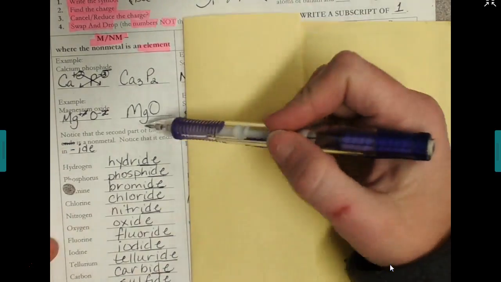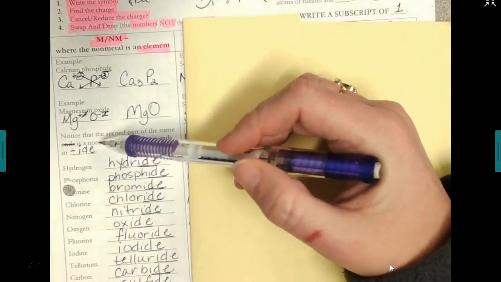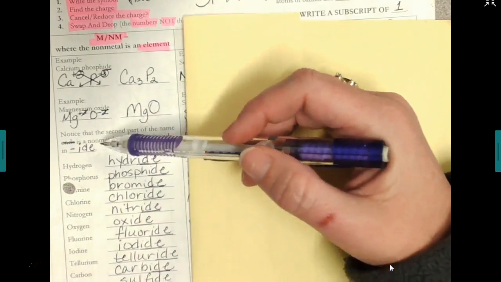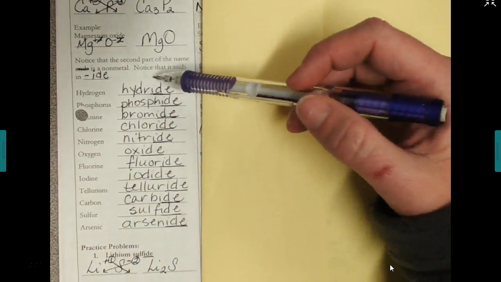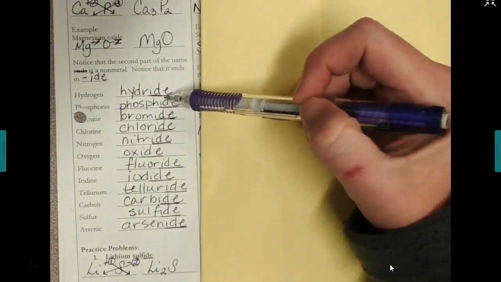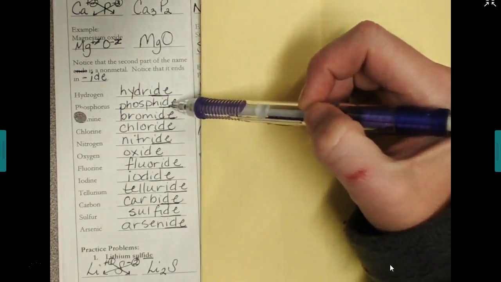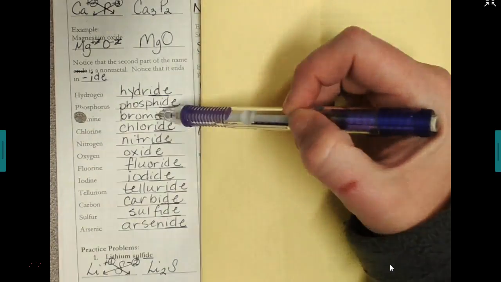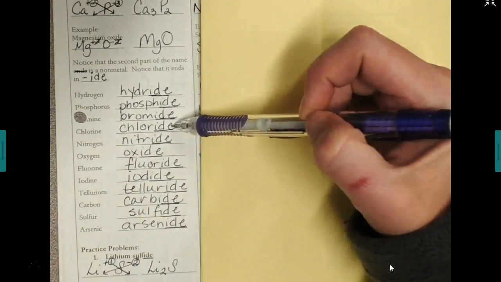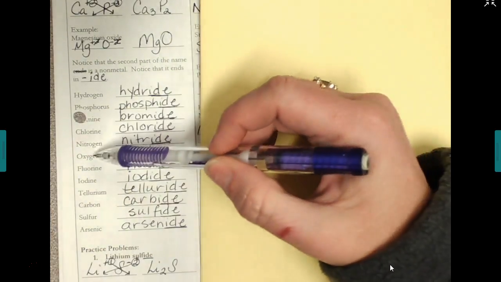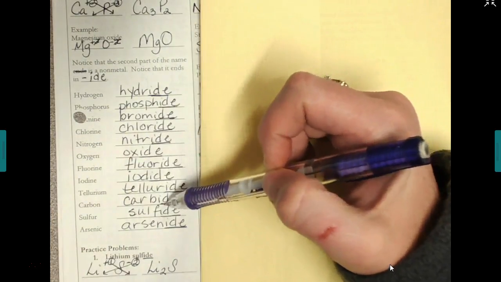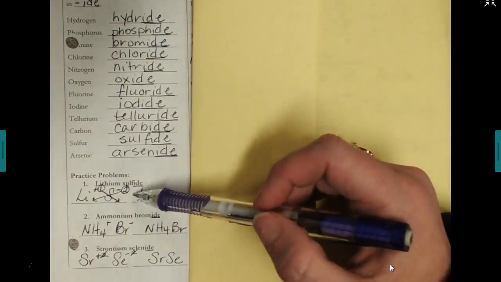Alright, so let's notice here the second name. Notice that the second part of the name is a non-metal. It ends in IDE. So these are the ones you needed to memorize, and you'll get used to writing this, and I'm sure you already have, hopefully. Hydrogen is hydride, phosphorus is phosphide, bromine is bromide, chlorine, chloride, nitrogen, nitride, oxygen, oxide, and so forth. So then we practiced some problems.